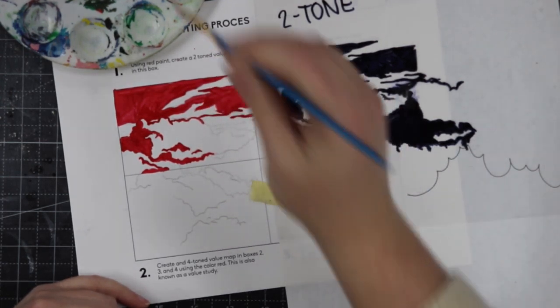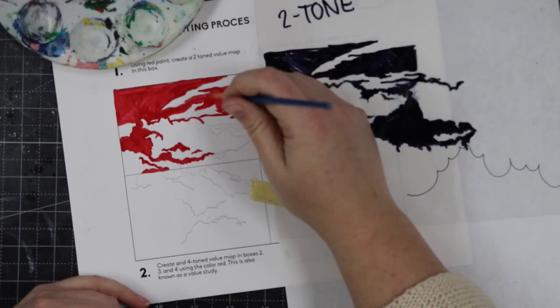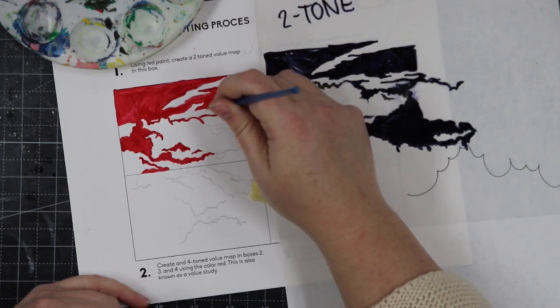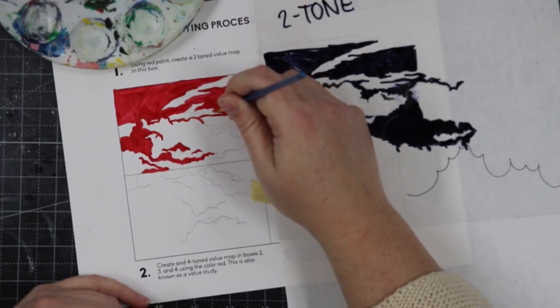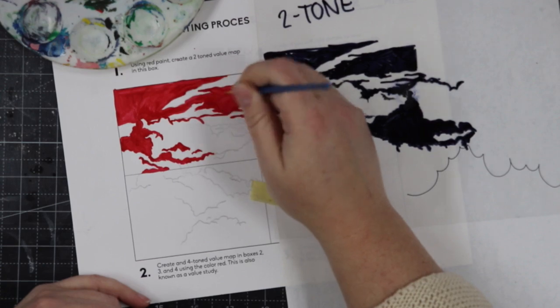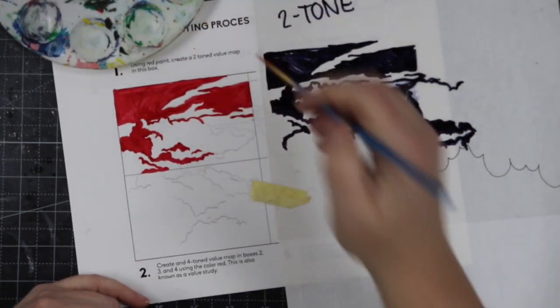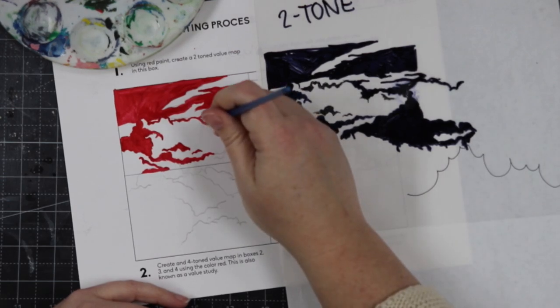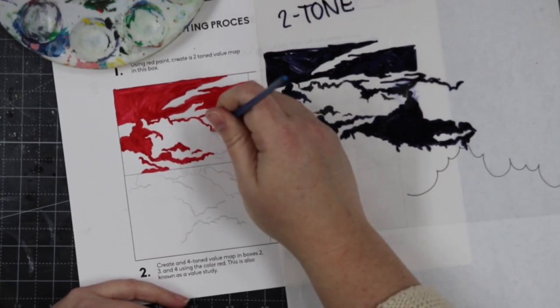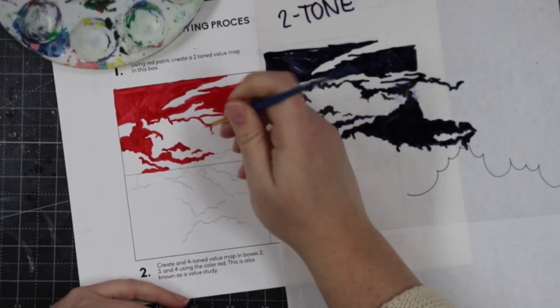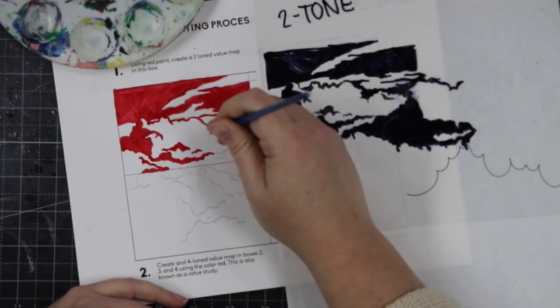And I just made a little mistake. It doesn't have to be photo accurate. I can just make it look good based off of what I'm observing. And the cool thing about paint is if you really do make a bad mistake, you can go in and fix it once it dries.